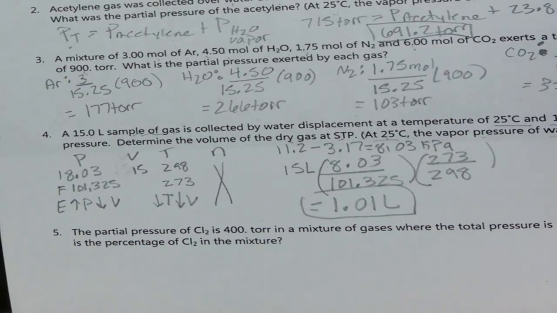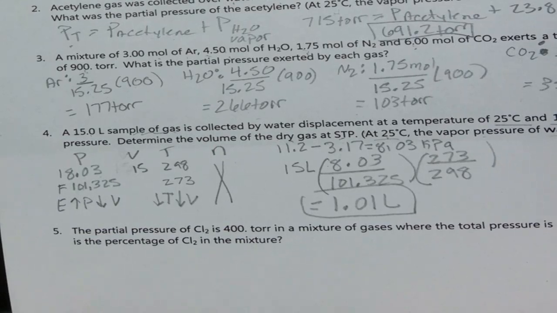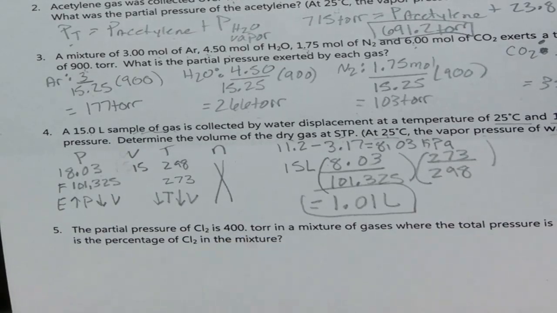All right, our final type of problem for Dalton's Law. The partial pressure of chlorine is 400 torr in a mixture of gases where the total pressure is 1520, and we want the percentage of chlorine in the mixture. So all I'm going to have to do here is look at the ratio of my pressures.